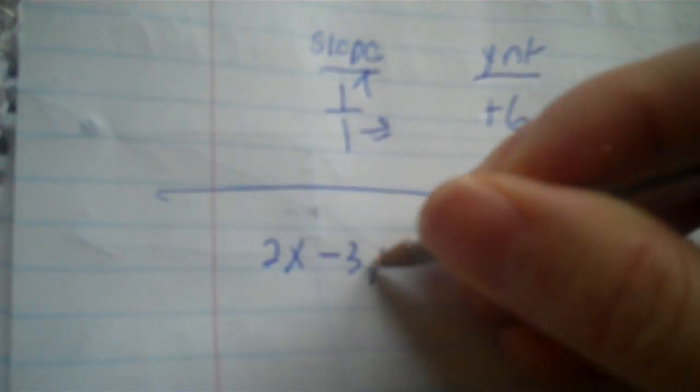Okay, next one, we got 2x minus 3y equals 6.